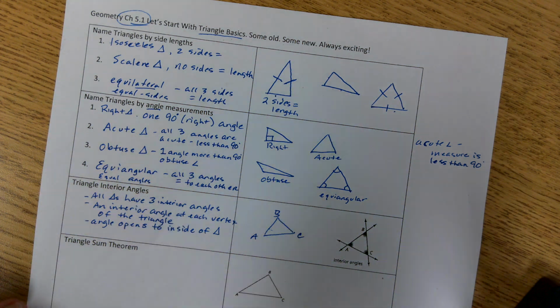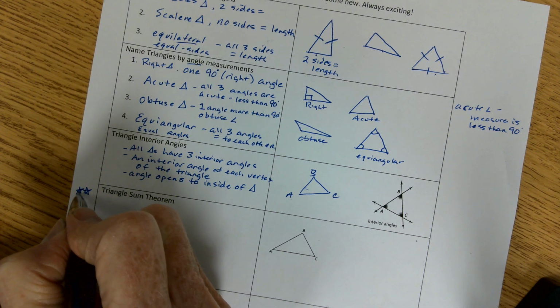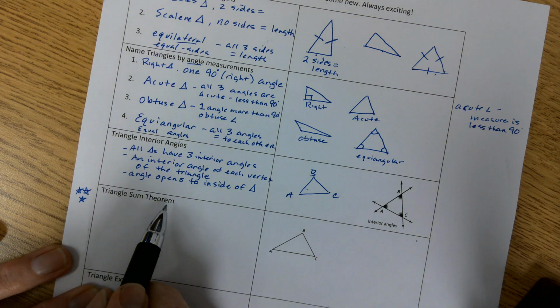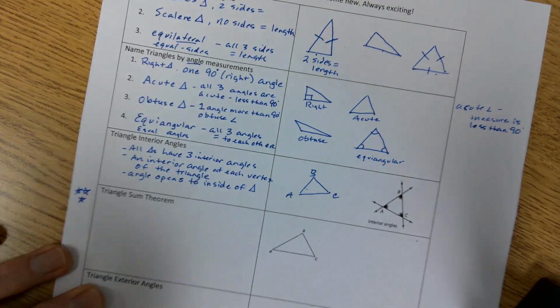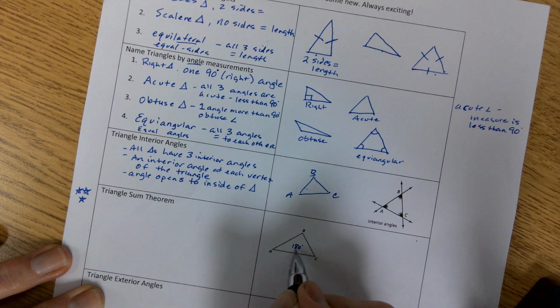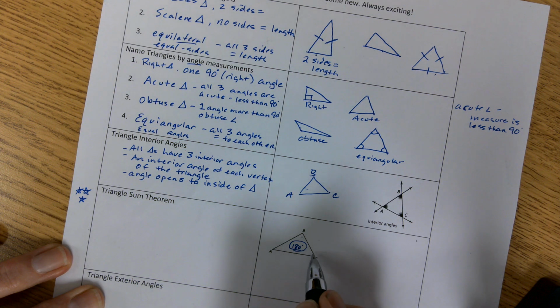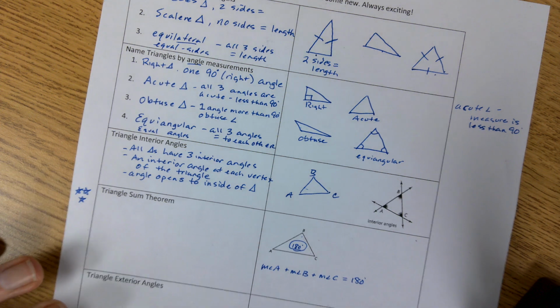Now this part's a huge deal. This triangle sum theorem. This is big. Big deal. Okay? We will use this all year. This is big. Okay? When you add all the interior angles together for any triangle, it's always 180 degrees. Always. It's a golden rule of triangles. So when I do this, the interior angles, measure of angle A plus measure of angle B plus measure of angle C, always equals 180 degrees. Always. That's important.